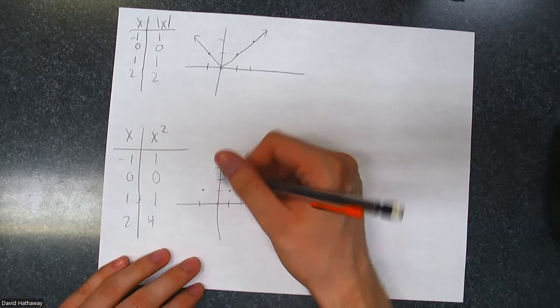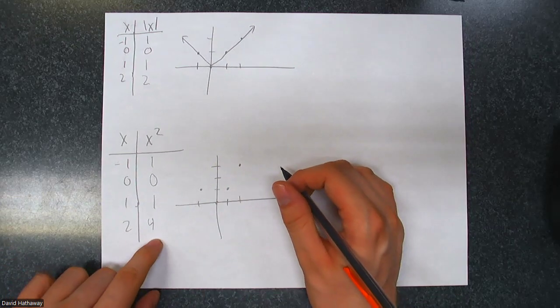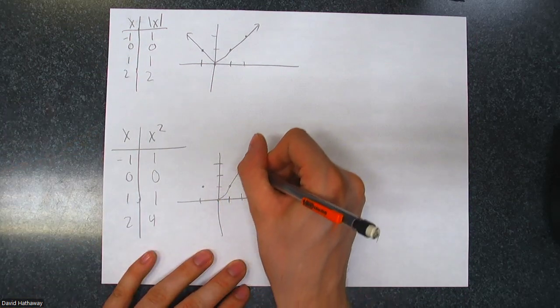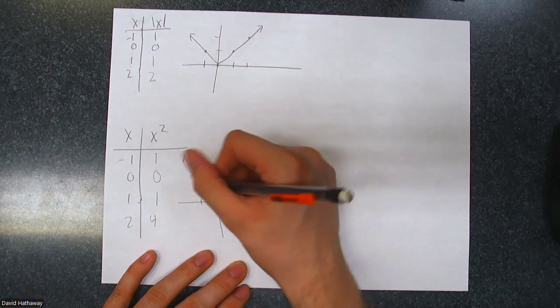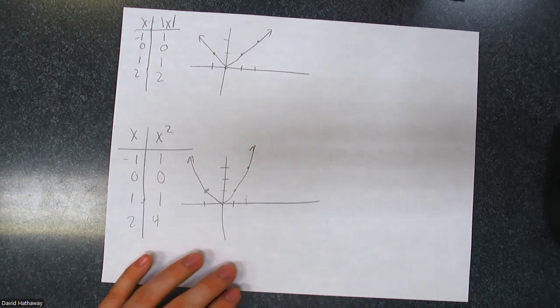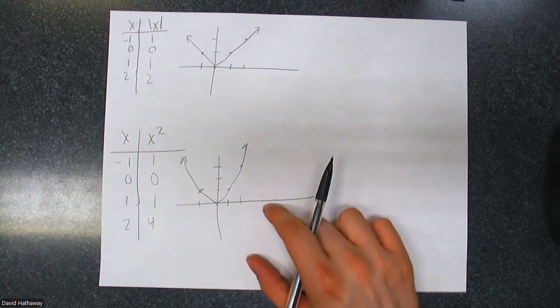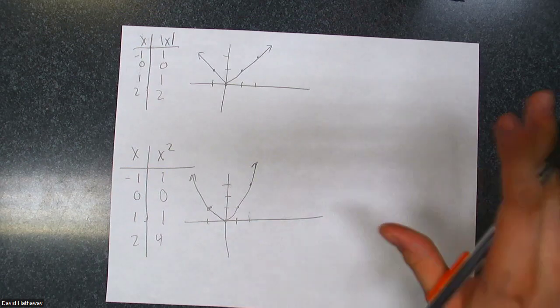And as you can see, as I plug in bigger numbers, the output grows even faster than the absolute value. So it looks like this curved thing like that. That didn't go through that point. But that's the idea of the shapes of these graphs. Okay? Now we're going to talk about how we can translate them. How can we shift them around in the plane?